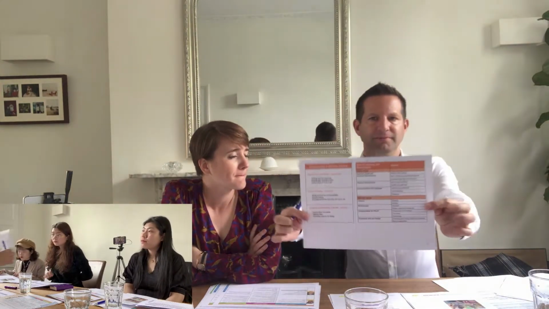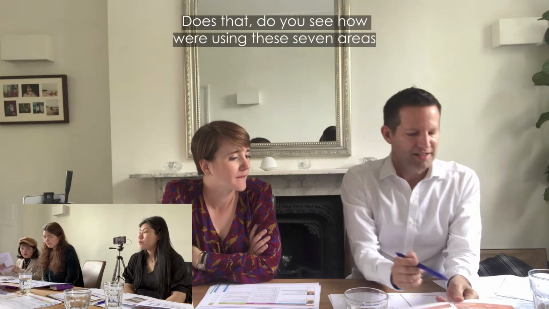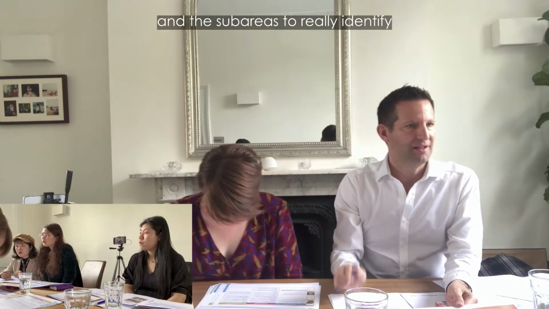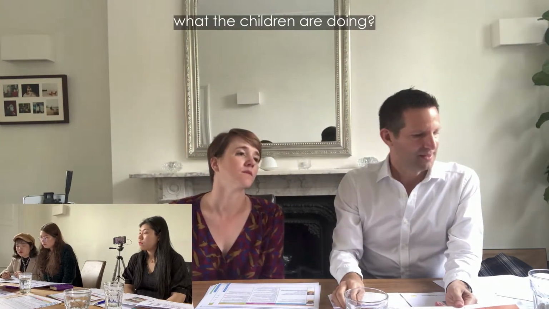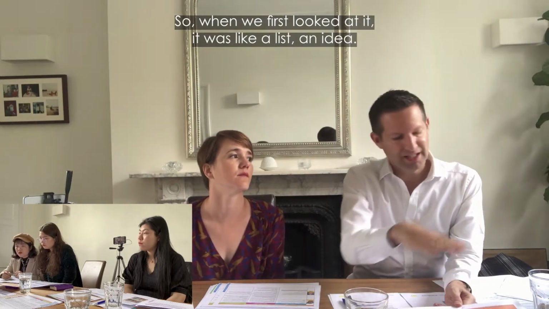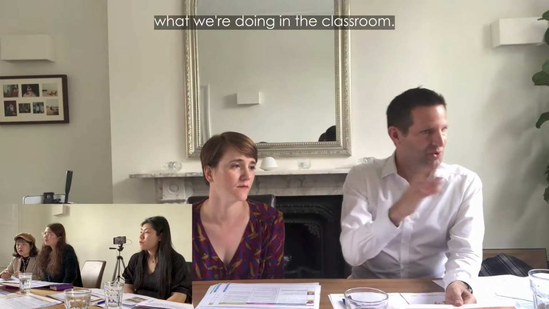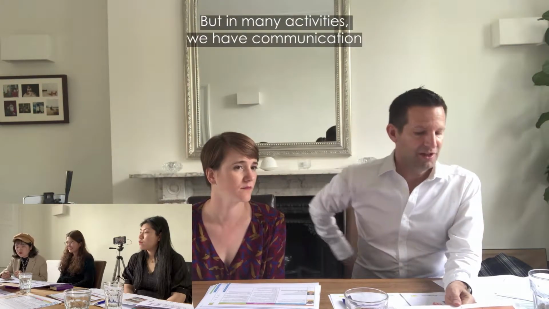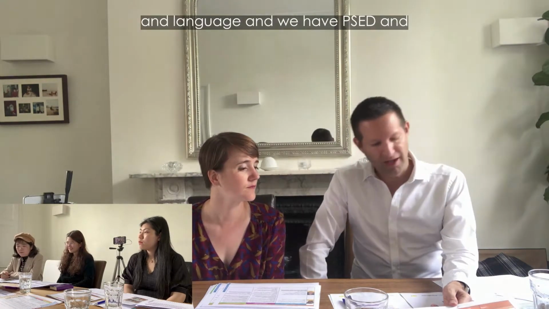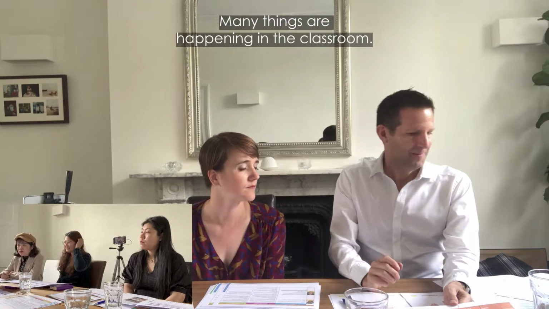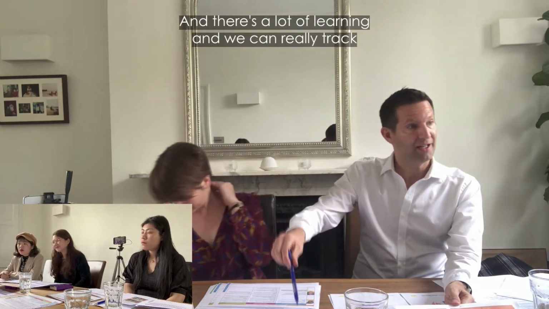Great. So if I just want to look at this one again, do you see how we're using these 7 areas and the sub areas to really identify what the children are doing? When we first looked at it, it was like a list and an idea, but with the observations, we can see what we do in the classroom and how it fits. In many activities we have communication and language, and we have PSED, and many things are happening in the classroom. There's a lot of learning, and we can really track and support the children.